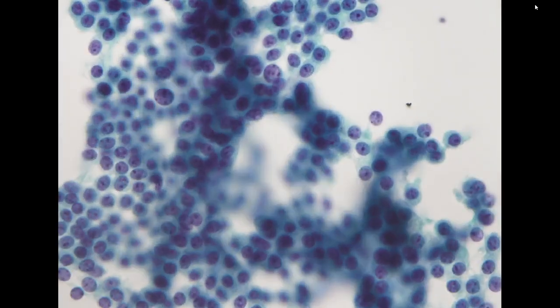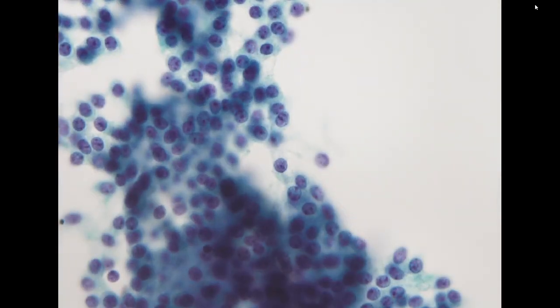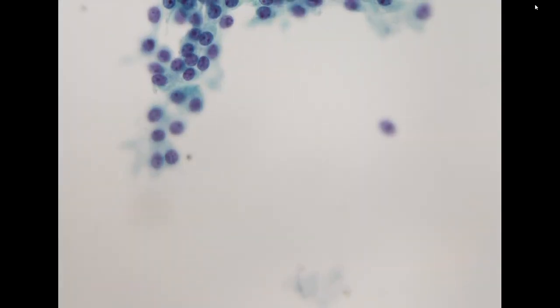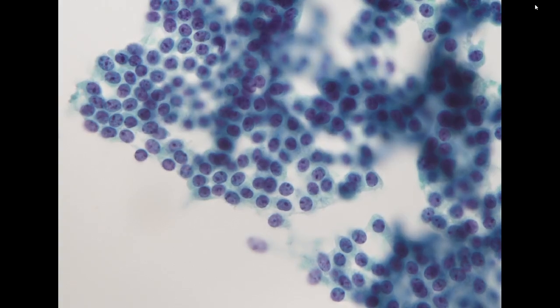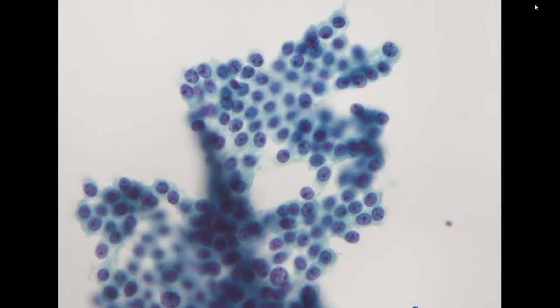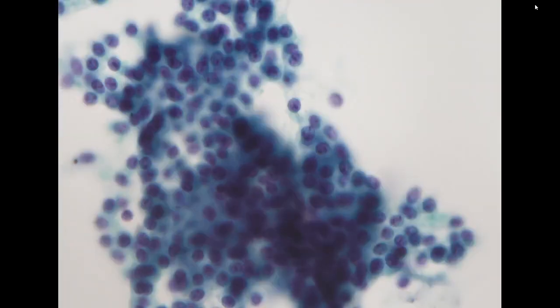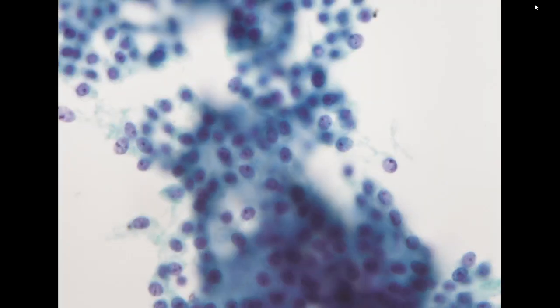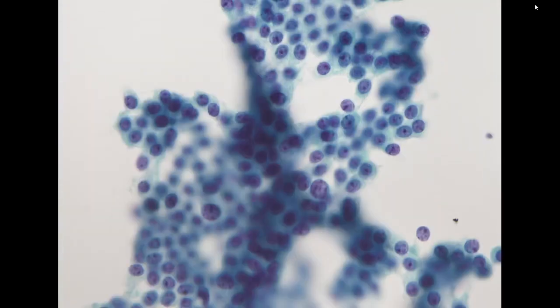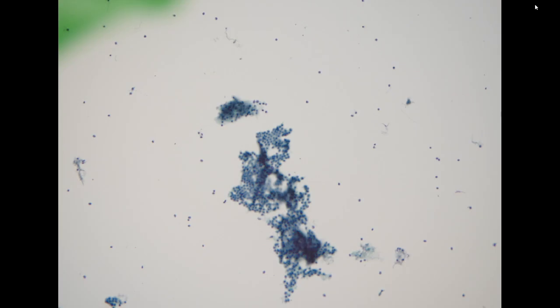The other differential diagnosis would be solid pseudopapillary neoplasm, and if you see more prominent nucleoli, it would raise the possibility of acinar cell carcinoma. So I think this is a neuroendocrine tumor, and indeed, for the biopsy, they already stained for neuroendocrine markers, so we can wait.